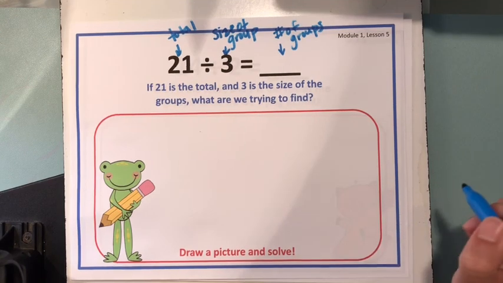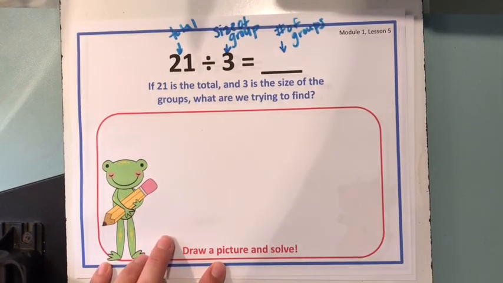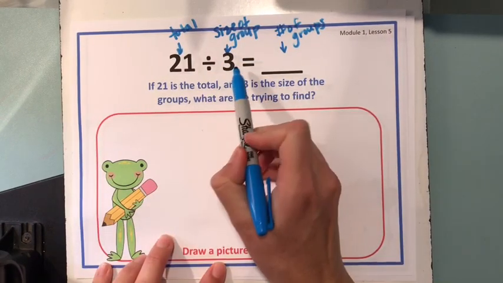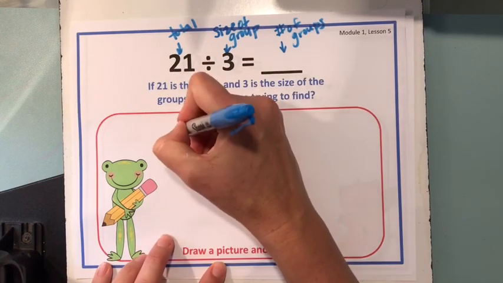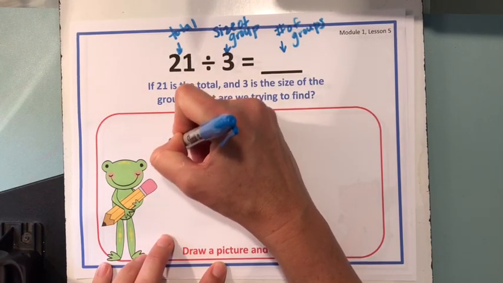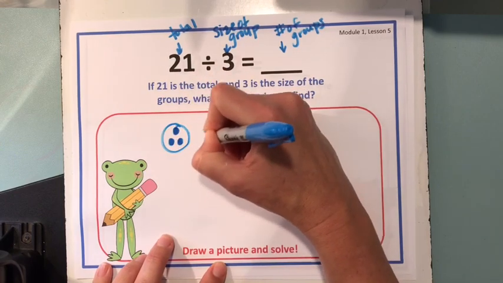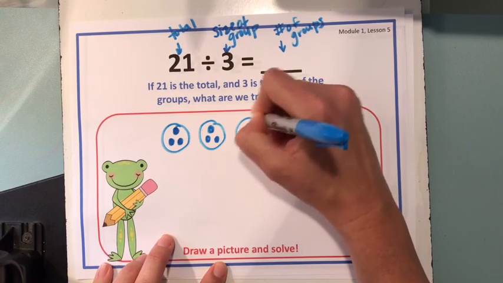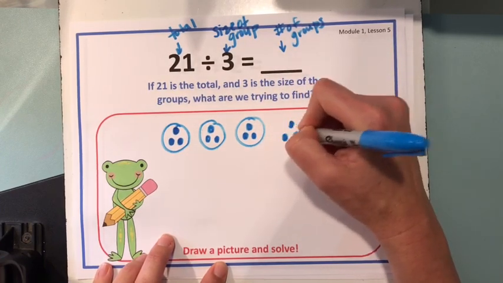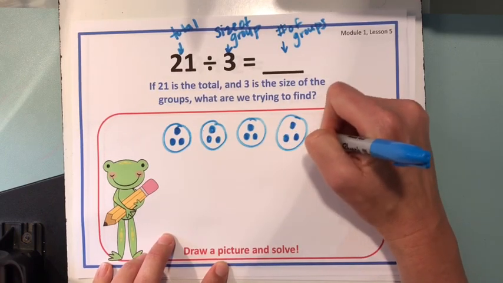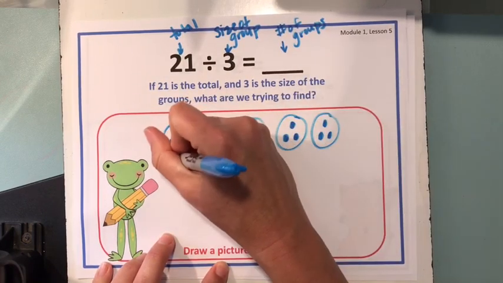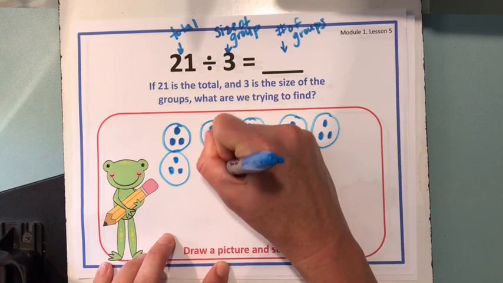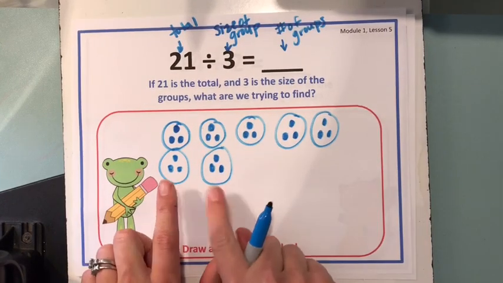All right, here we go. Let's see if you got it right. Okay, so remember what my trick was, right? That I am going to draw the size of each group first. So I know I have 3 in each group. So 1, 2, 3, 4, 5, 6, 7, 8, 9, 10, 11, 12, 13, 14, 15. Ooh, this is a long one. 16, 17, 18, 19, 20, 21. There we go. I got to 21.